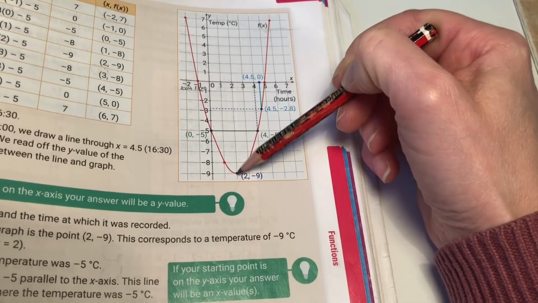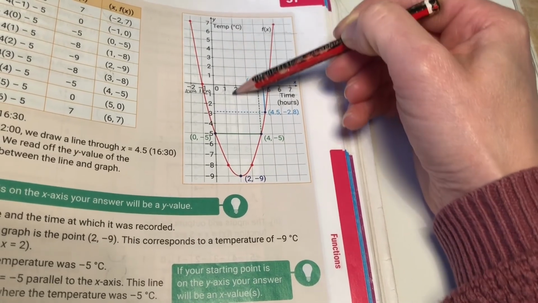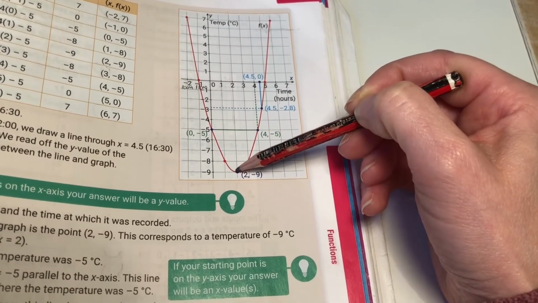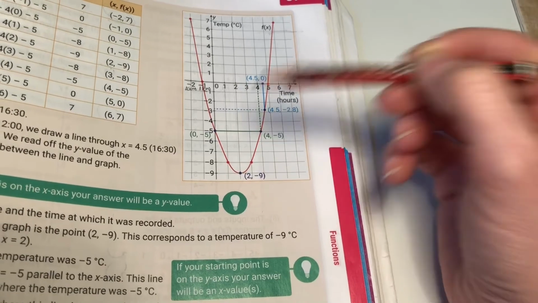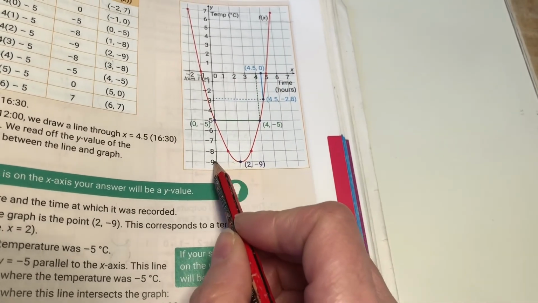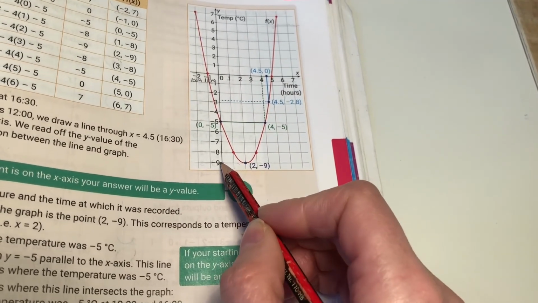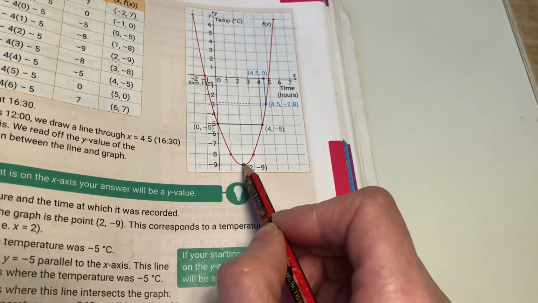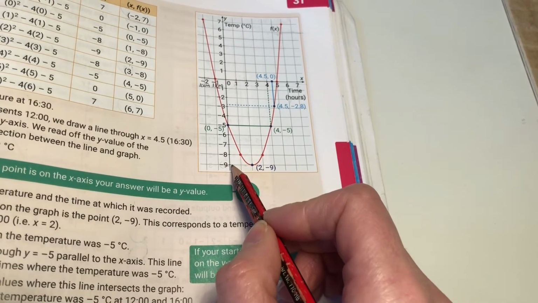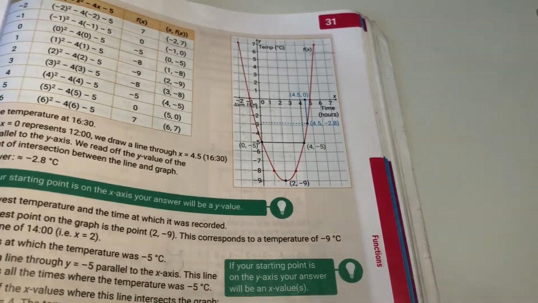Now, where is the function level with the number 2 on that axis? It's down here. So we would read off from that over to the y-axis. We know x is 2, the time, and y is our temperature, and it's the number -9. So -9 degrees Celsius.